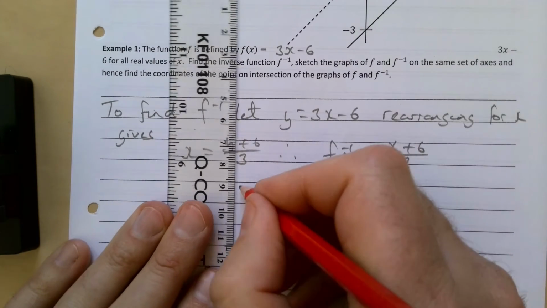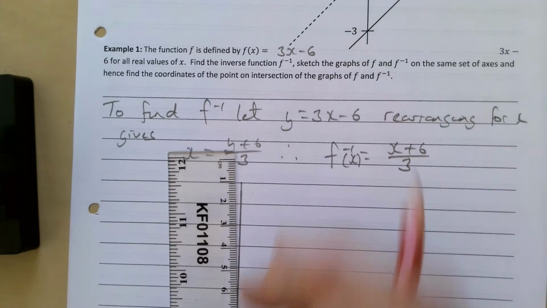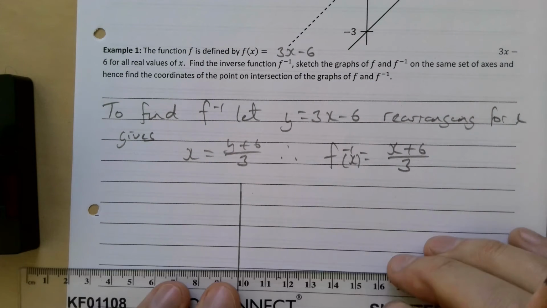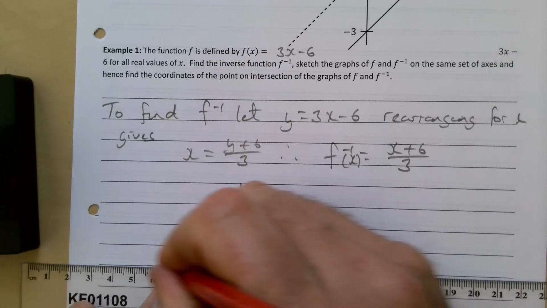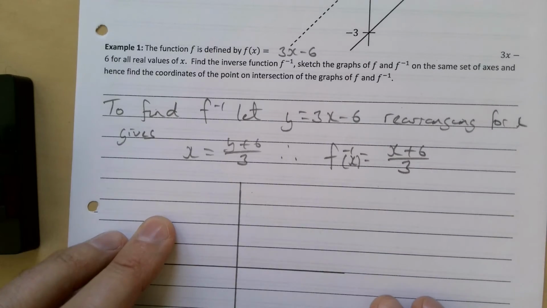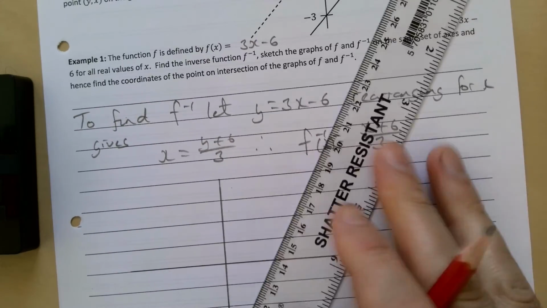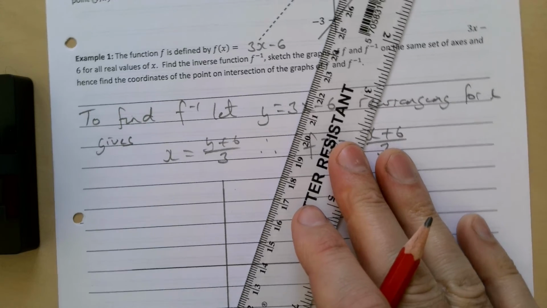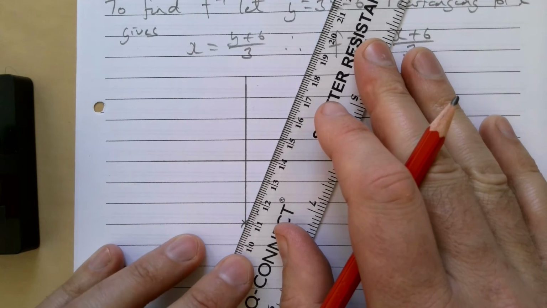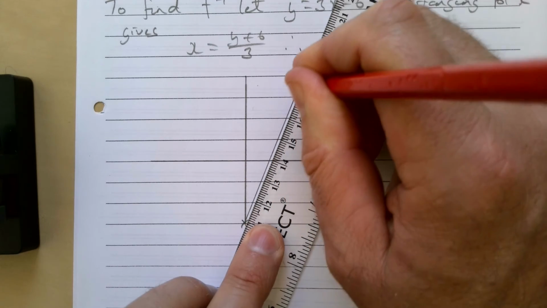So let's get ourselves a wee sketch here. First one's y equals 3x minus 6. So if it crosses in at minus 6 and a gradient of 3, we're going to have a reasonably steep line going up here. So that's okay.